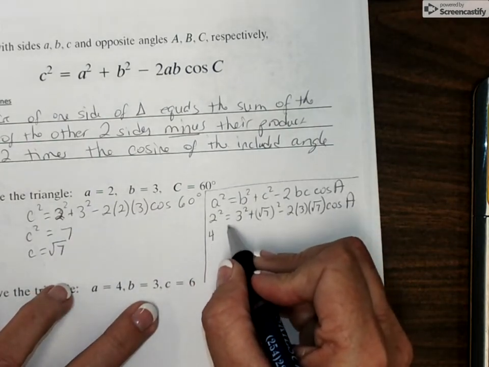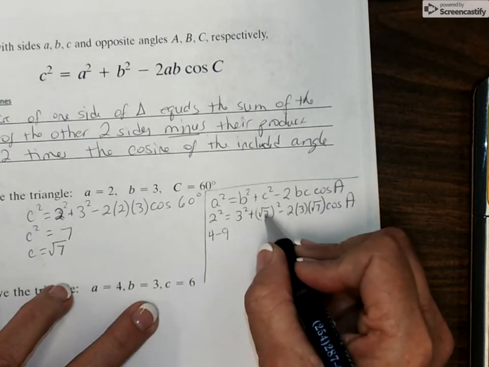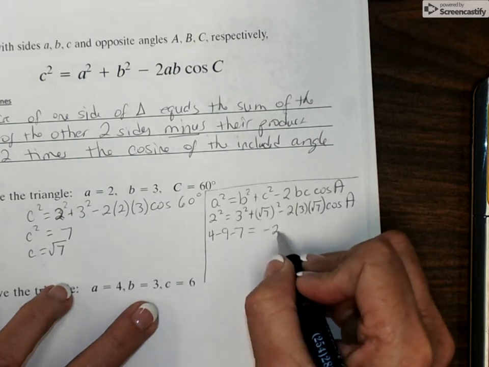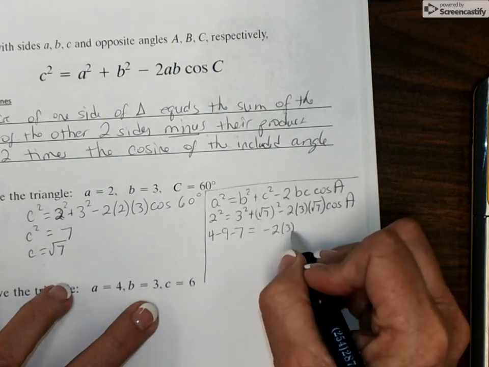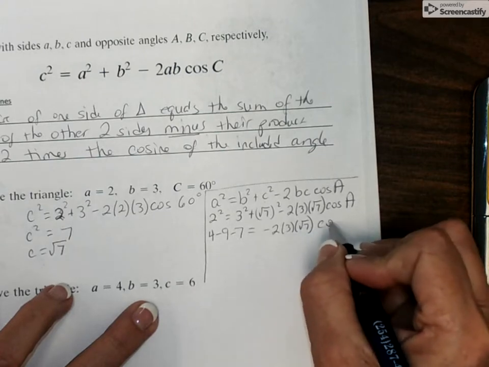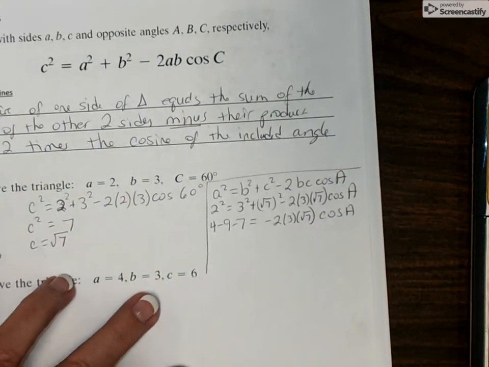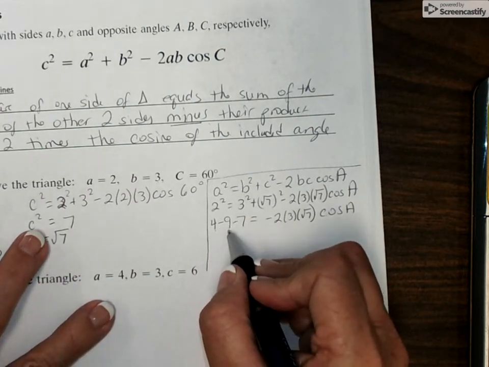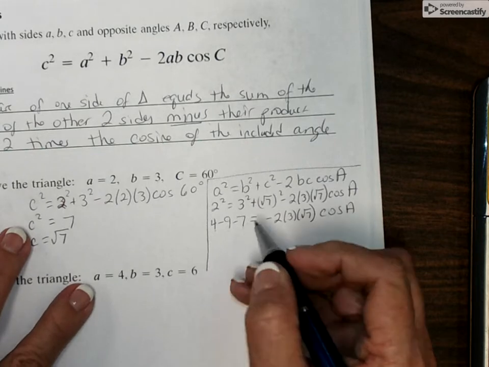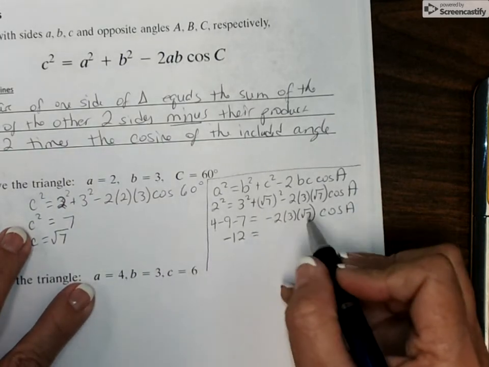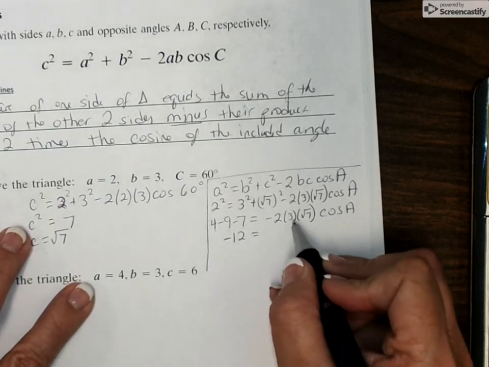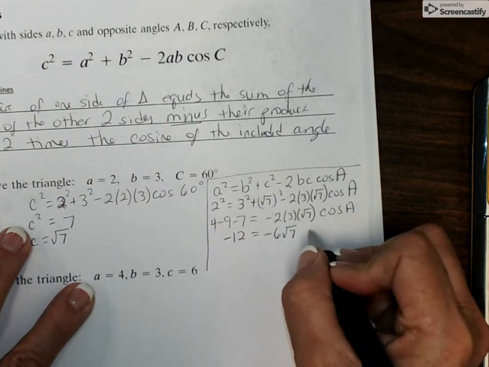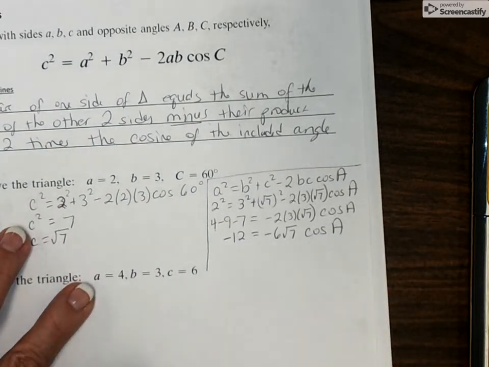I need to subtract the 9 and subtract 7 from both sides, equals negative 2 times 3 times the square root of 7 times the cosine of A. So 4 minus 9 minus 7 is negative 12. Multiplying these together, negative 2 times 3 is negative 6 times the square root of 7, so negative 6 square root of 7 times the cosine of A.